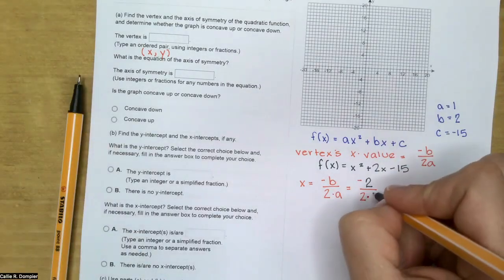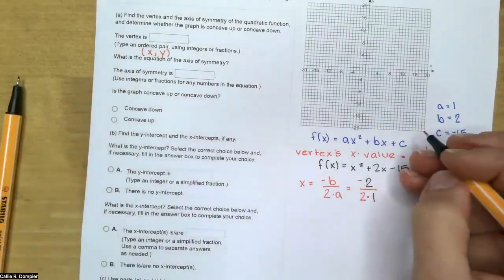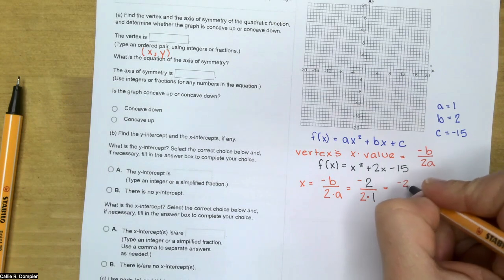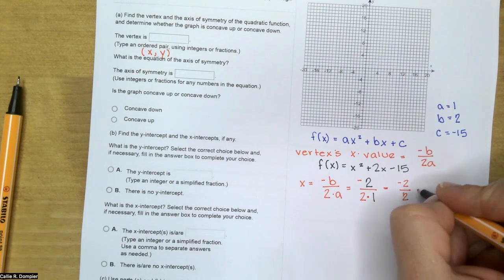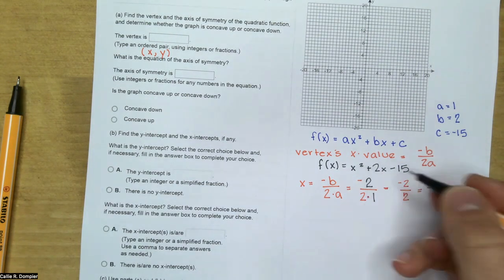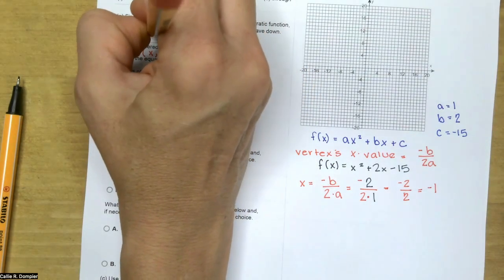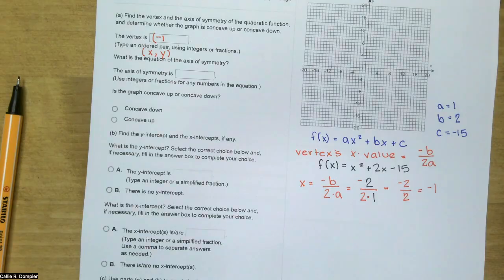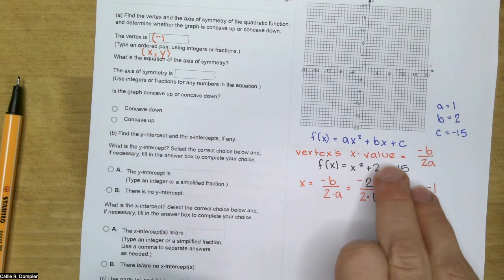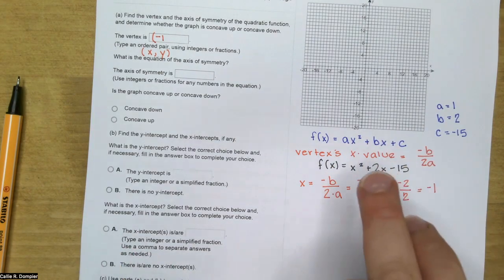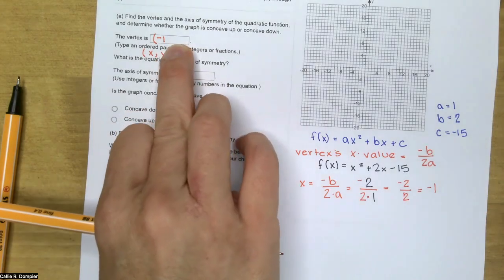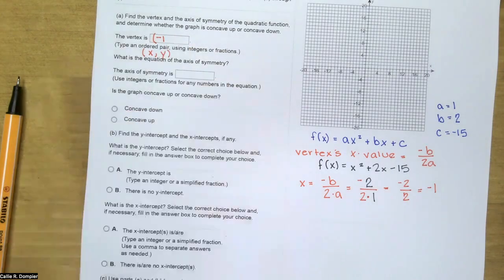A is 1. Simplify that to negative 2 over 2 times 1, which is 2, which is negative 1. So the x value of the vertex is negative 1. That means I can write it right up here. And we're going to now put that x into our equation and find y to find that second half of the ordered pair, and we'll be done.